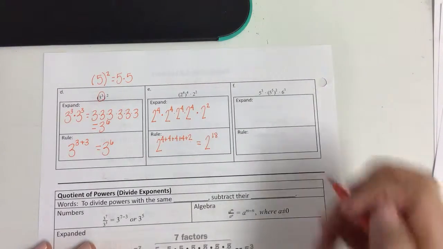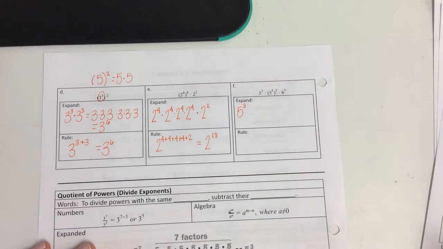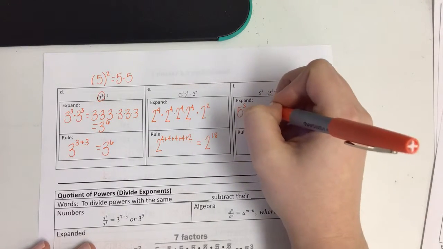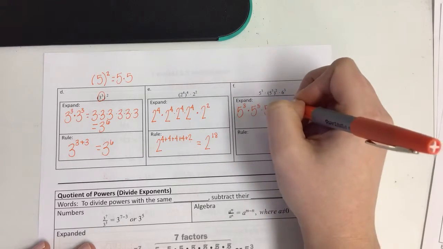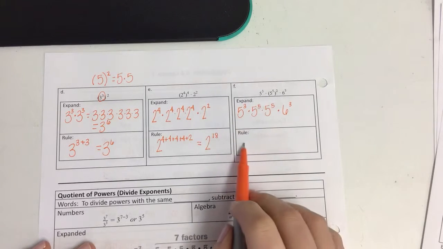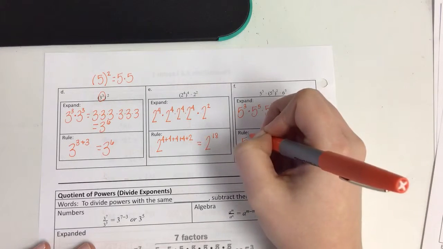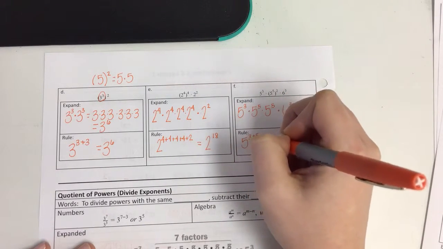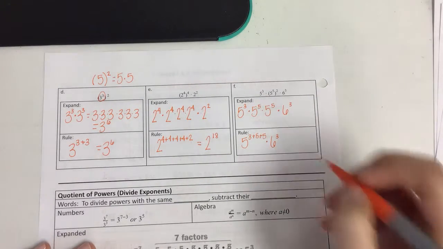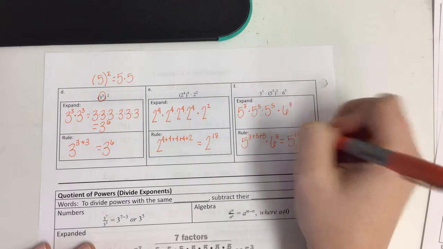My last one here, I can leave my 5 to the 3rd, but I need to simplify this middle part. So I have 5 to the 5th squared. So that means I have 2 5 to the 5th powers. And then I still have to multiply by 6 to the 3rd power. Again, I'm not going to write out this many 5's. I'm just going to go to my rule. So my base is 5, and I add my exponents of 5 as a base. So 3 plus 5 plus 5. And then I still just multiply by 6 to the 3rd. I don't combine anything with it because there's no other bases of 6. So I get 5 to the 13th power times 6 to the 3rd power.